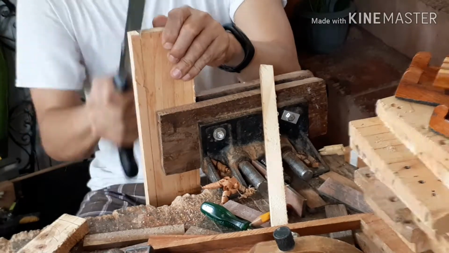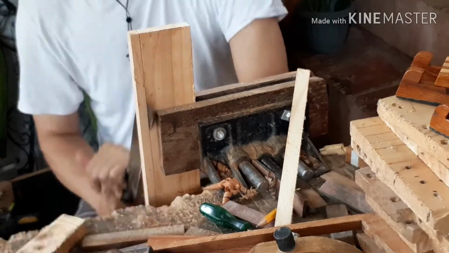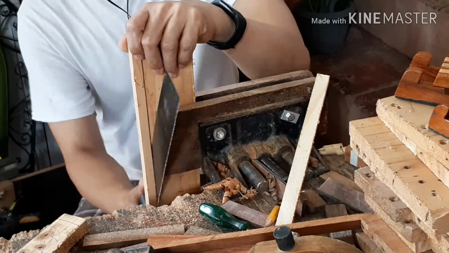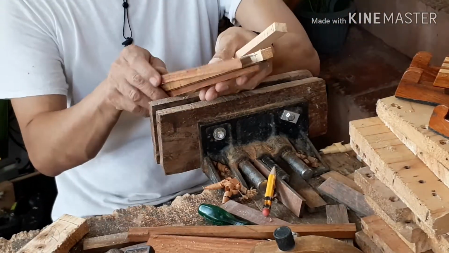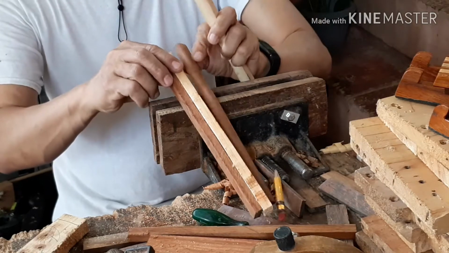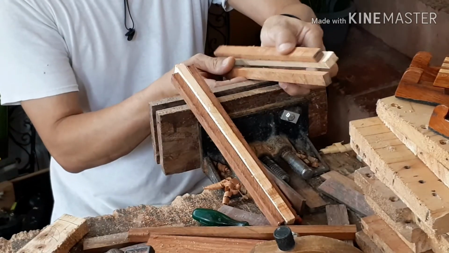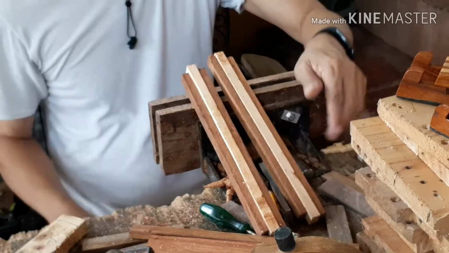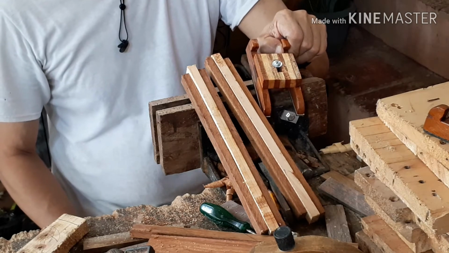I need only 3 pieces of this white. The 2 are thicker, the same as the thickness of the Nara, and the middle one should be a little bit thinner, only to give way for the screw. See, now it's prepared.